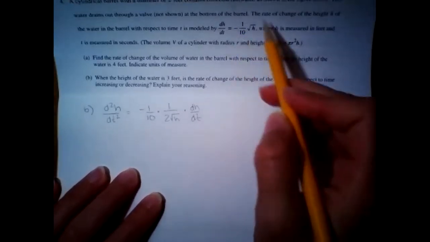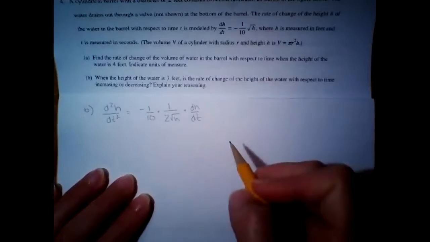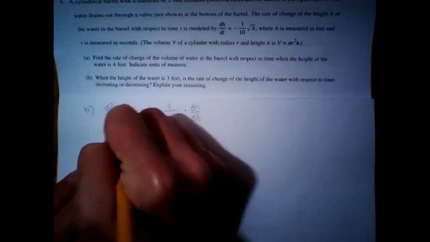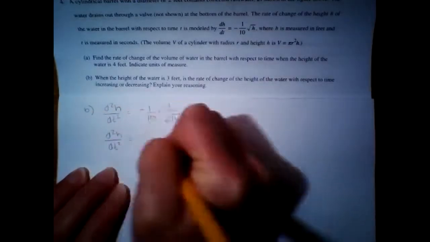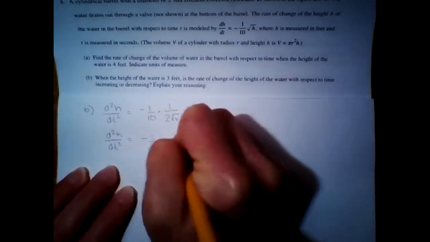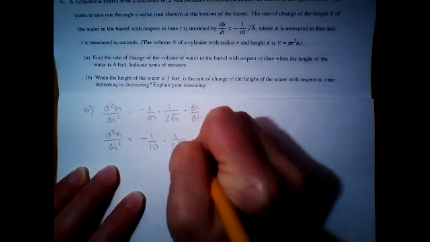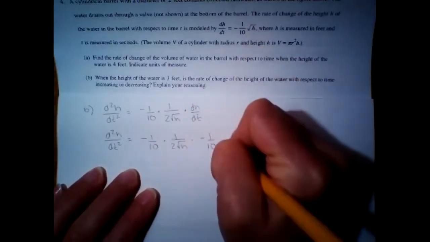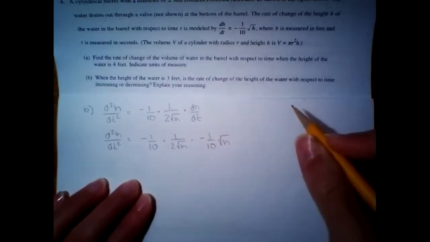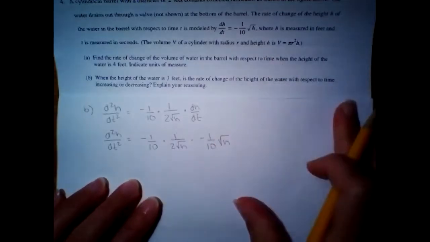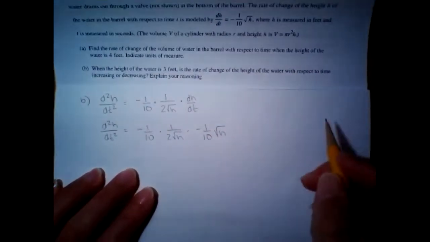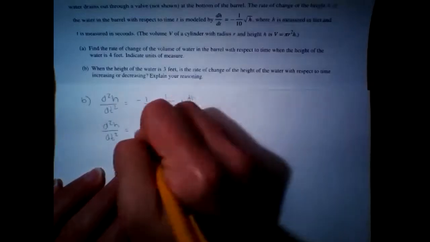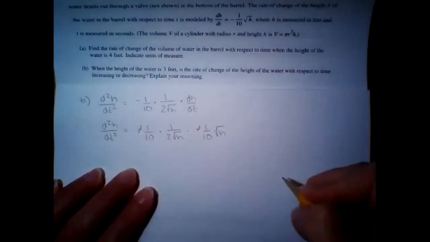Now dh/dt is -1/10 square root of h. So we're going to replace that. We're going to do a substitution here. dh/dt is this statement. So I'm just going to replace dh/dt with that. And now we have a whole lot of things that cancel here. First of all, the negatives are going to cancel. So it's going to be positive.